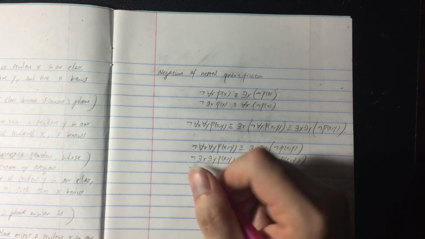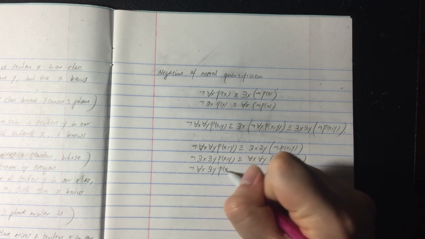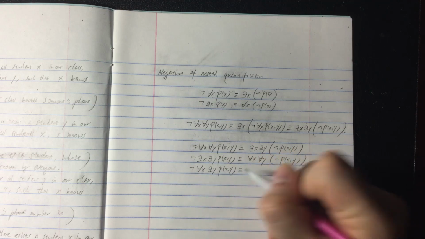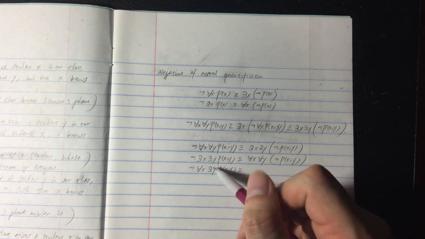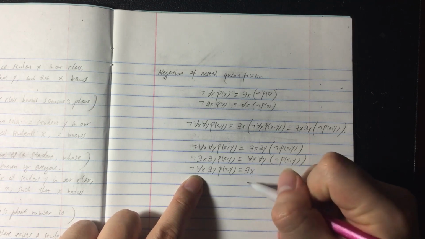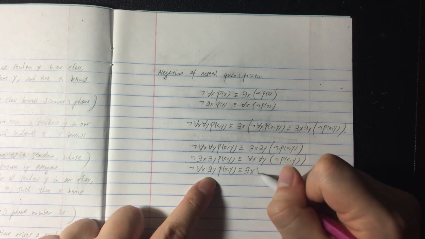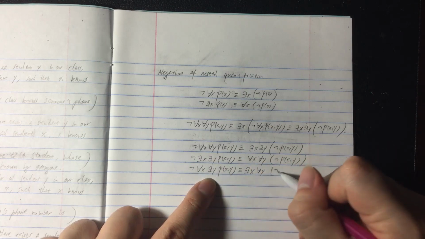The negation of for all X, there exists a Y, P of X,Y. If I bring negation inside, both quantifiers will be switched. So for all X becomes there exists an X, there exists a Y becomes for all Y. And then bring negation inside, not P of X,Y.